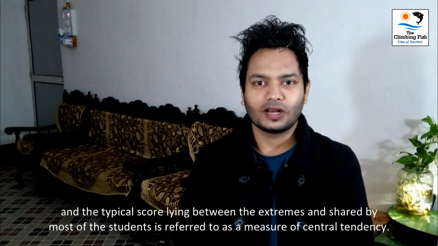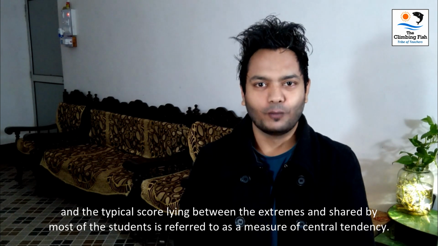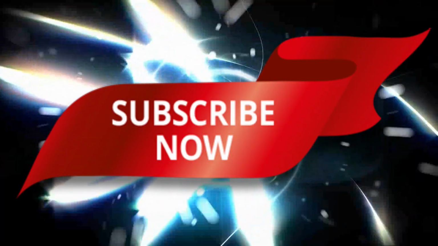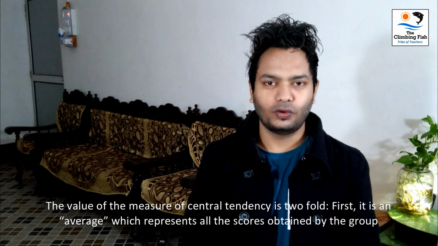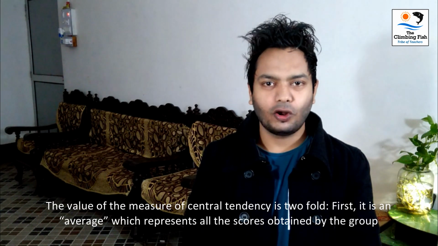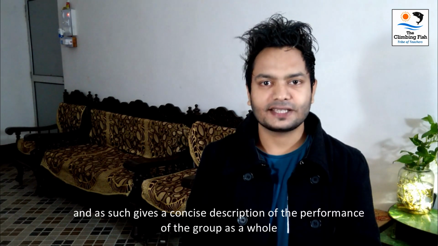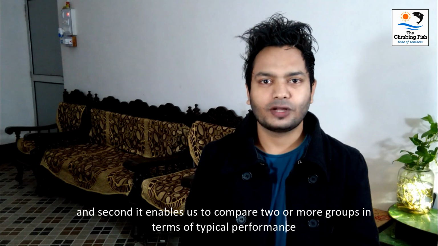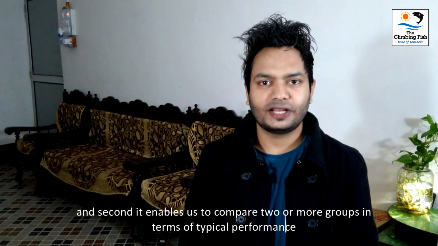And the typical score lying between the extremes and shared by most of the students is referred to as measure of central tendency. The value of a measure of central tendency is twofold. First, it is an average which represents all of the scores obtained by the group, and as such gives a concise description of the performance of the whole group. And second, it enables us to compare two or more groups in terms of typical performance.